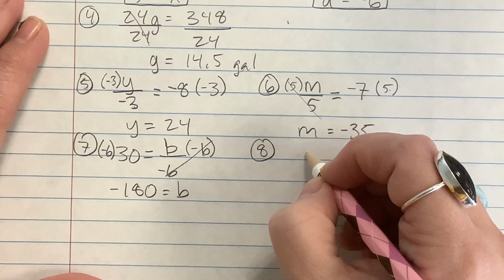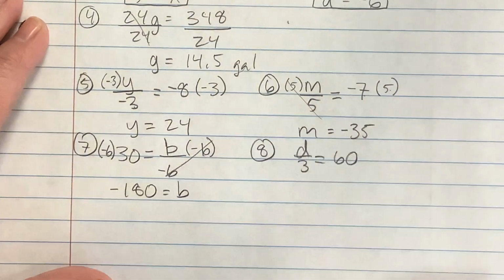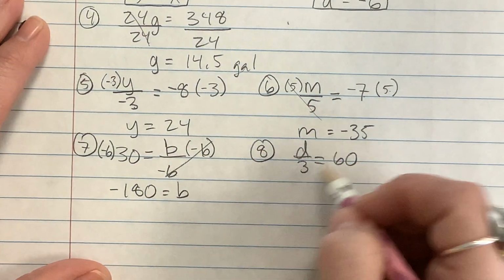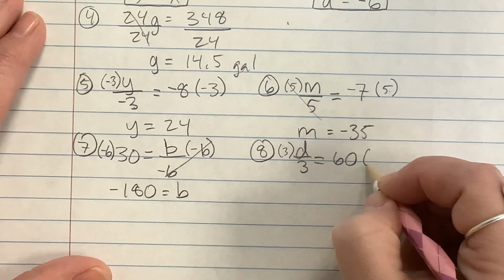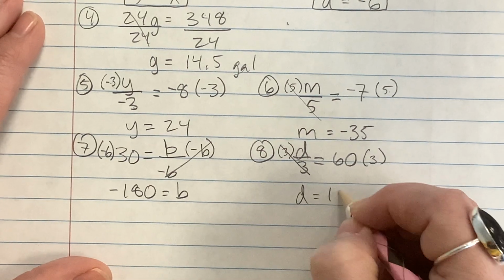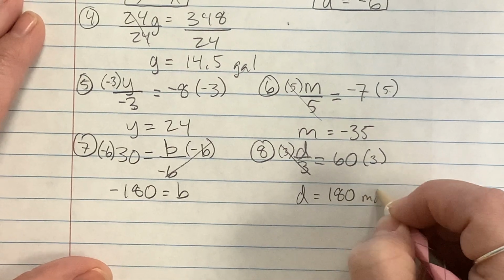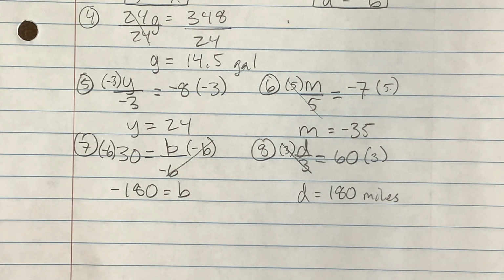That's nice. So that was d over 3 equals 60. All right, and then we're going to multiply both sides by 3. Multiply both sides by 3, and we get d equals 180 miles in 3 hours. Right.